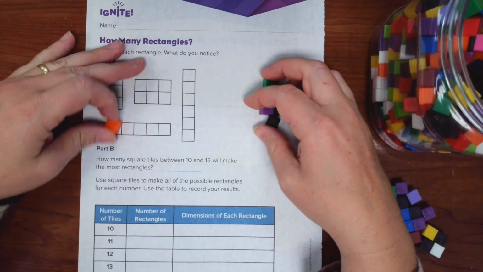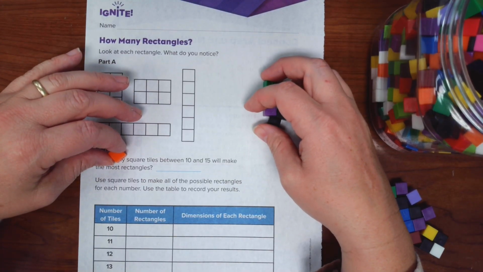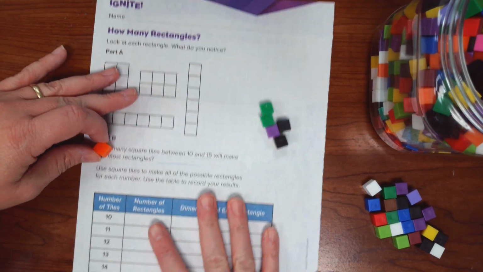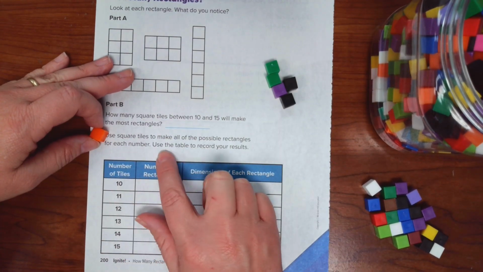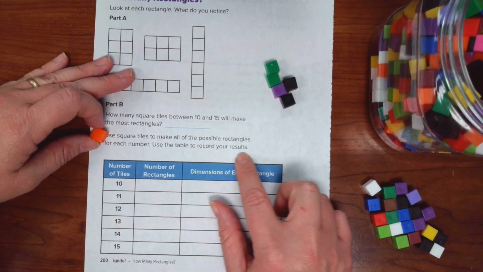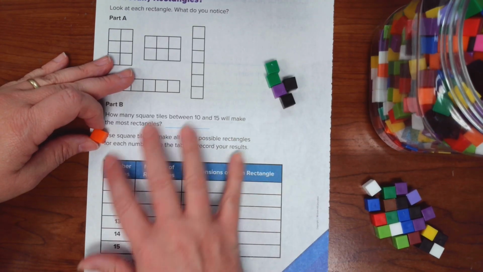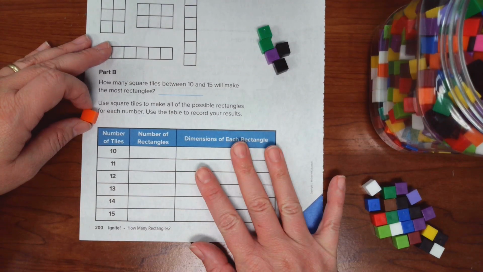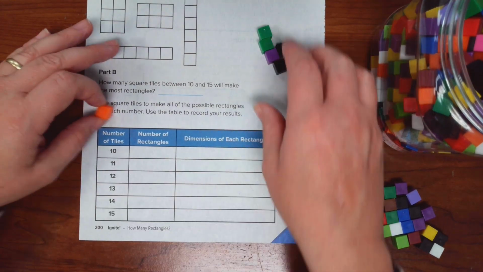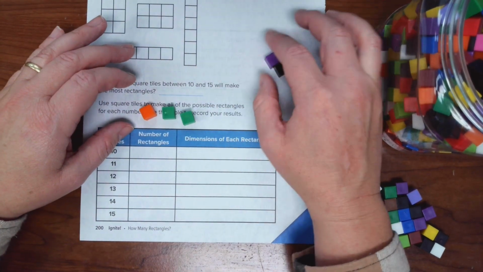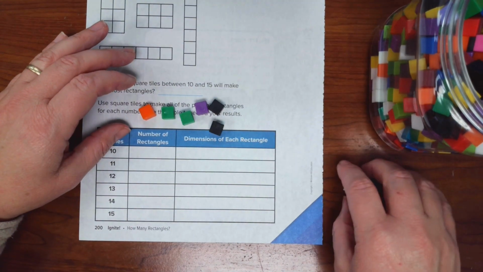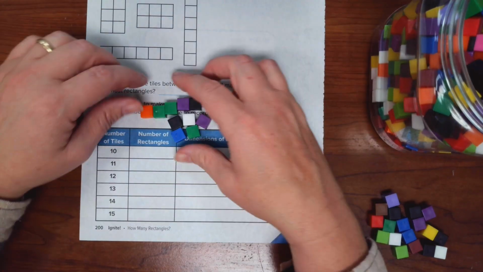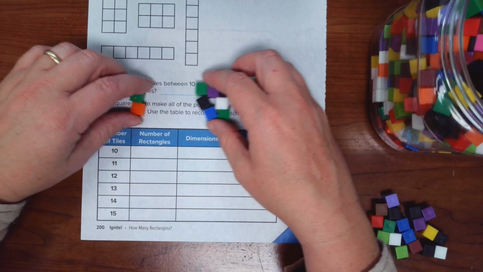So how many square tiles between 10 and 15 will make the most rectangles? Use the square tiles to make all of the possible rectangles for each number. Use the table to record your results. So this is a lot like scientists gathering data, but we're gathering data from math. So you need 10 tiles, so 1, 2, 3, 4, 5, 6, 7, 8, 9, 10. There's 10 tiles. How many rectangles can you make?